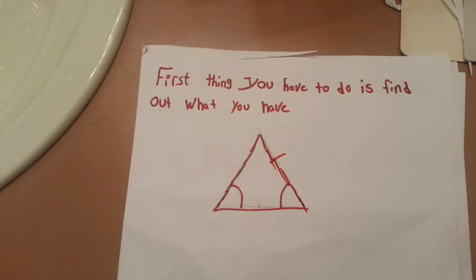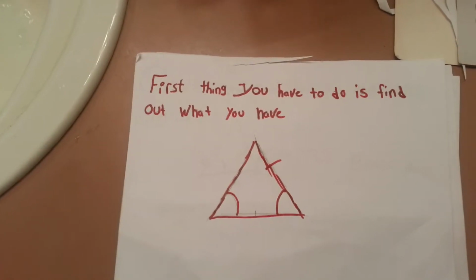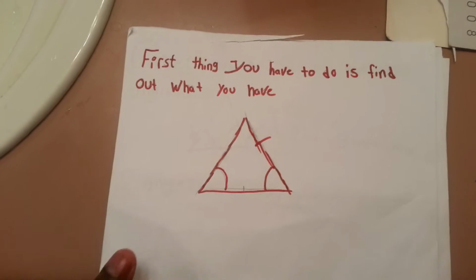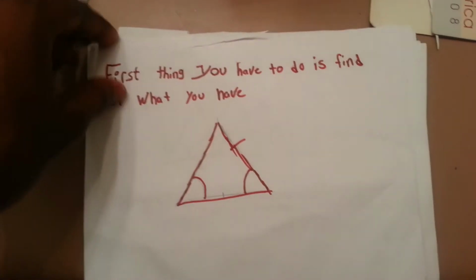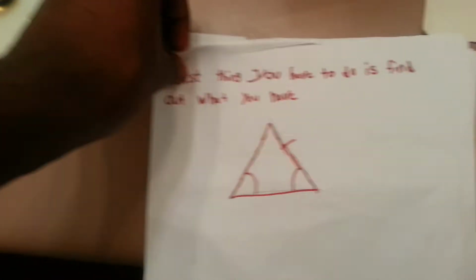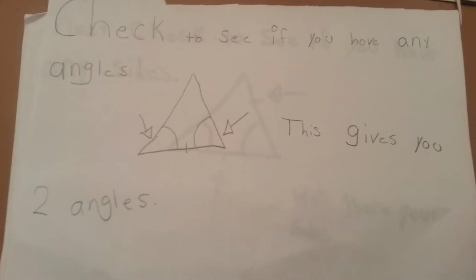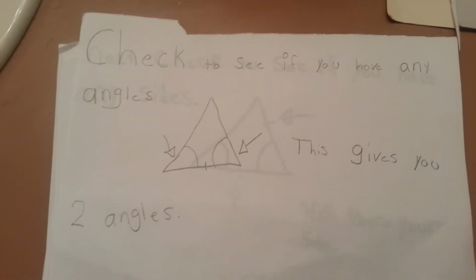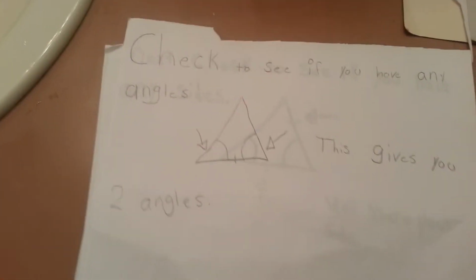See, the first thing that we have to do is identify what kind of triangle we have. Very first thing, you check to see if you have any angles. If you see this right here and this, those are your angles. So you have two angles. So you already know that you have an AA, an angle.